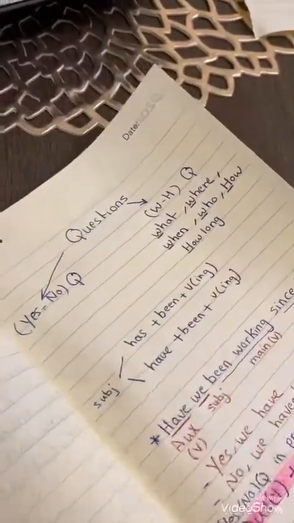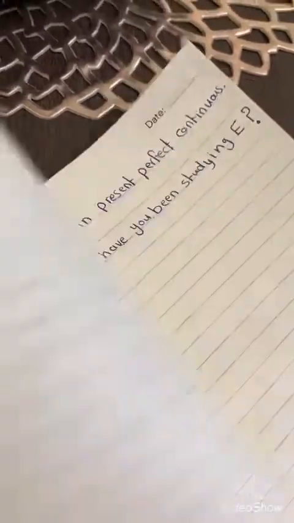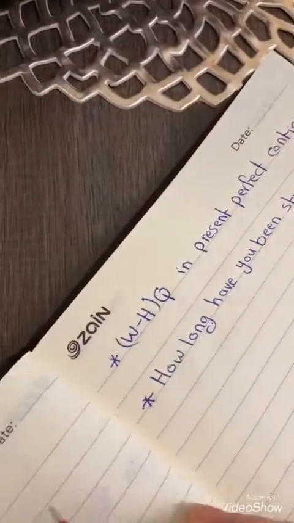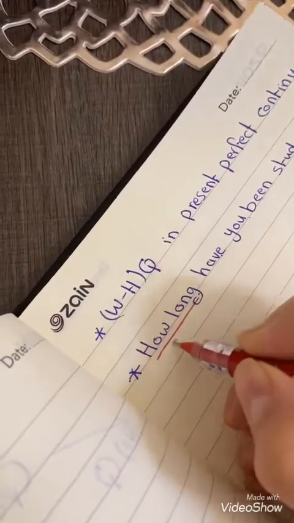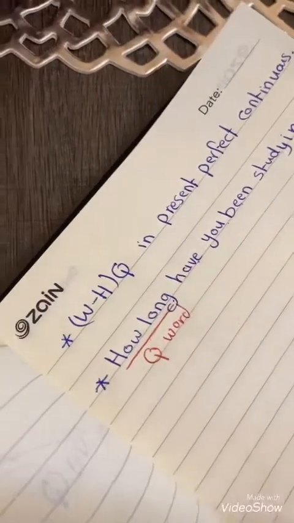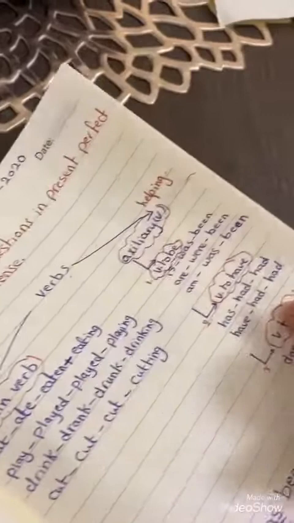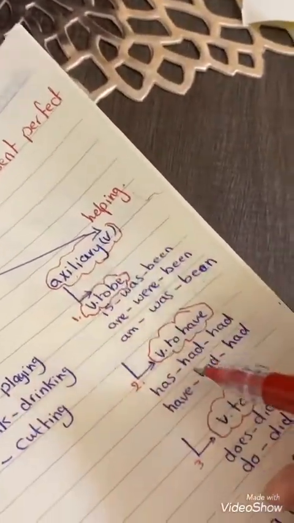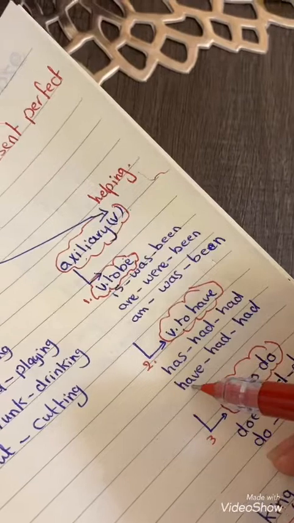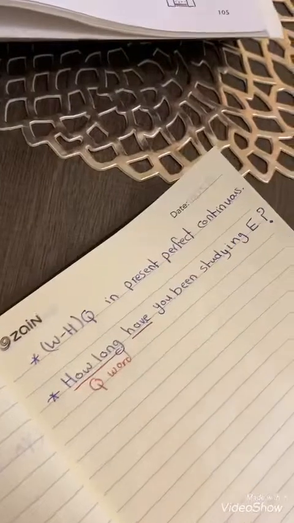Okay. How long, it is a part of what? WH questions. So it is a question word or a WH question. Have, where is have?